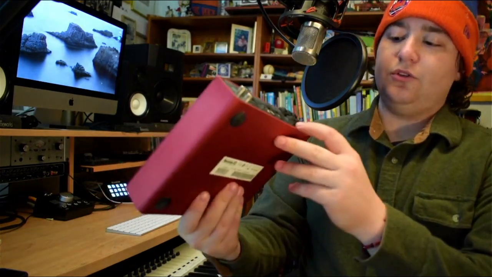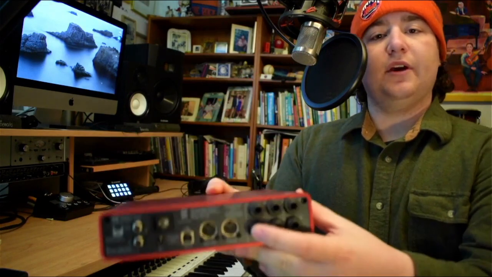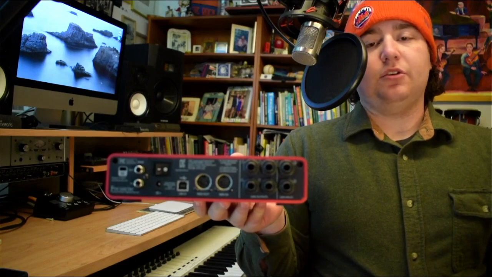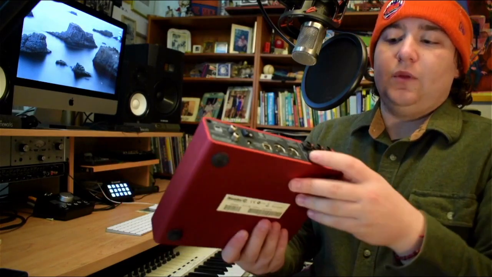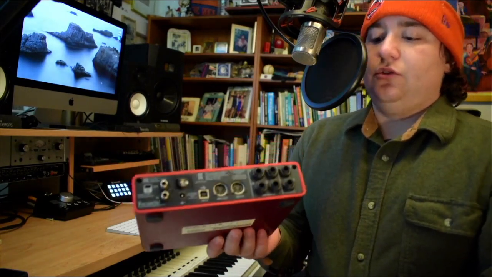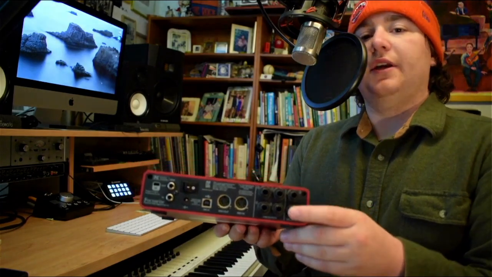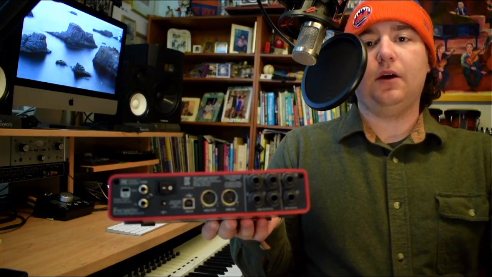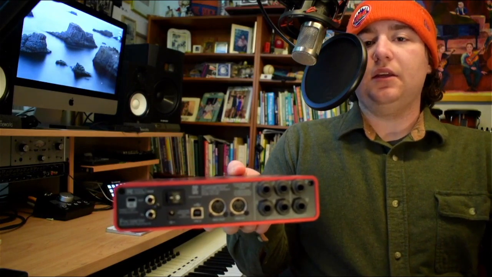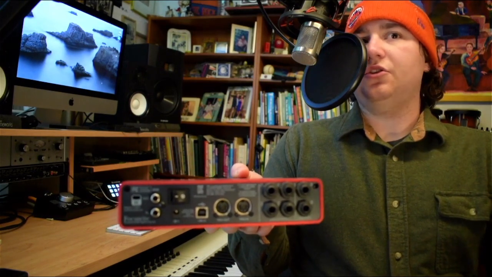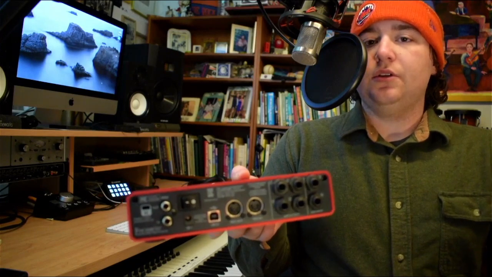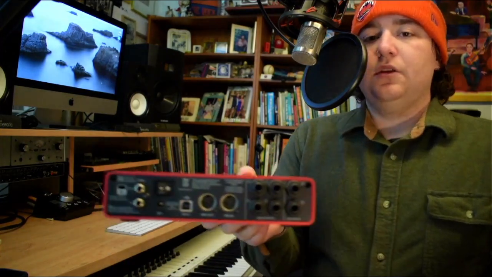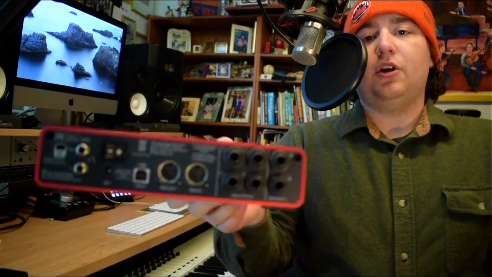And then you also have a 3rd and 4th output, so if you wanted to have another set of speakers. Moving to the back here, we do also see 2 more inputs. So there are 4 inputs on this interface. The thing is that there's only 2 XLR inputs. So the remaining 2 inputs are actually 1/4-inch inputs, which are guitar cables.